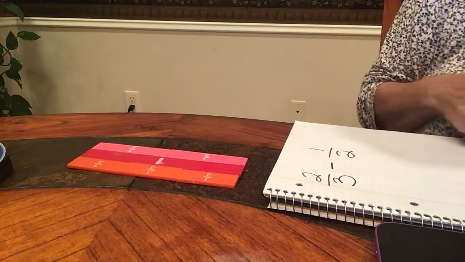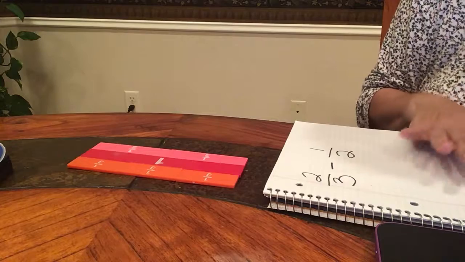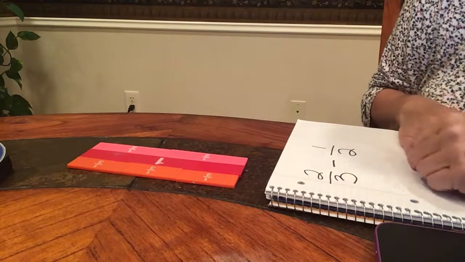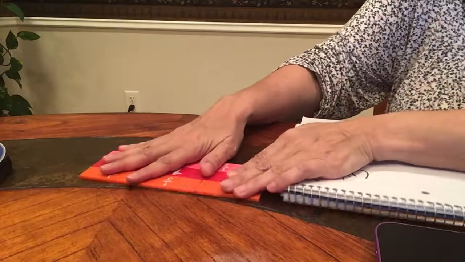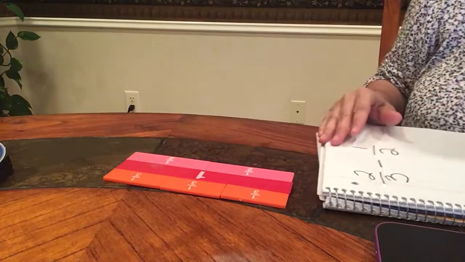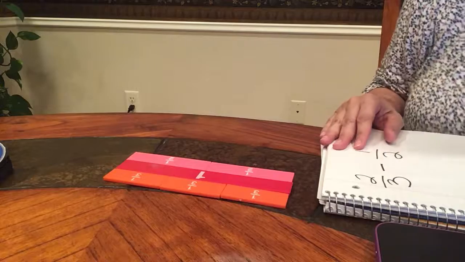First, I'm going to show you doing this using a linear model, and I'm going to use fraction tiles so I can demonstrate how to do it.